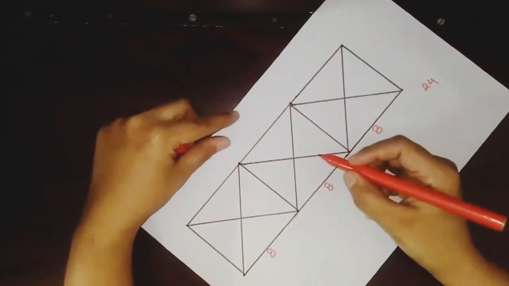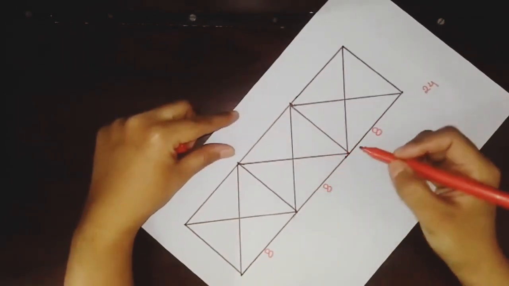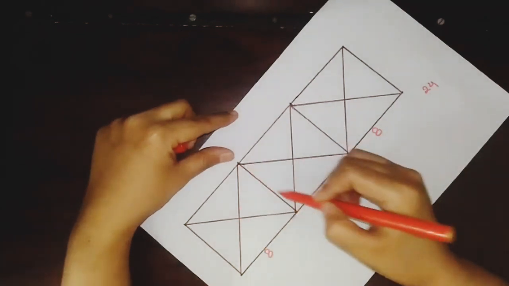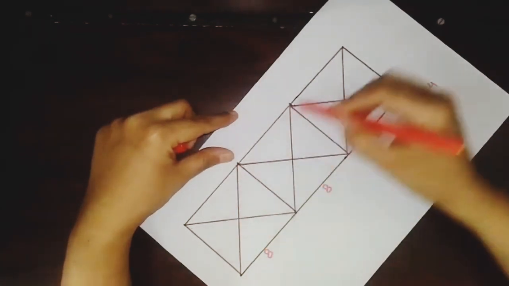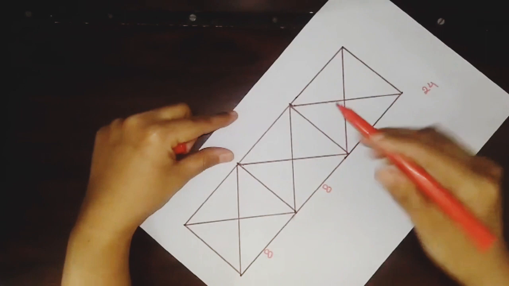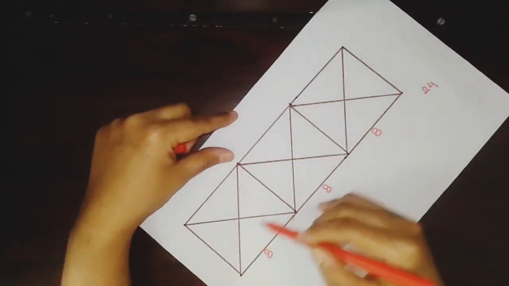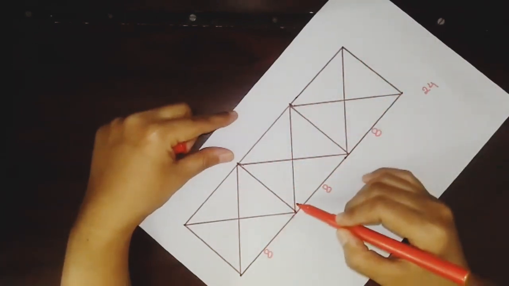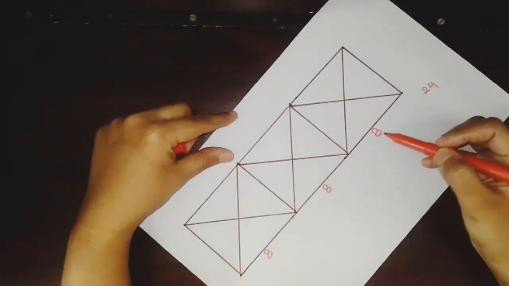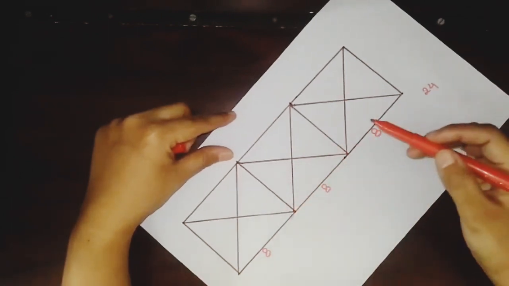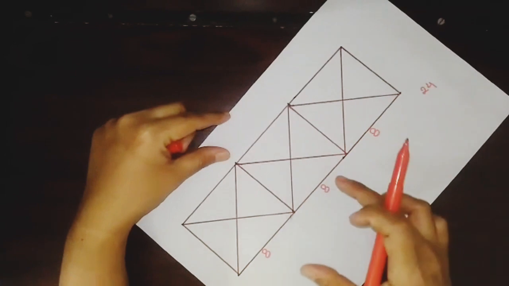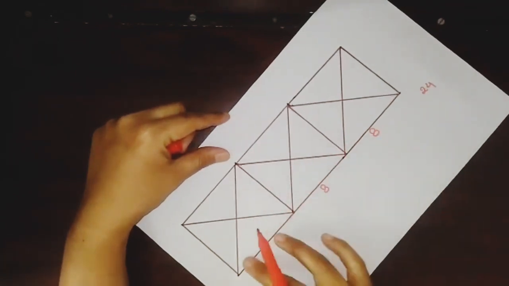Now we have to move further. Again we are going with the sequence. First we divided the figure. These 3 squares were together. We divided them separately: first, second and third. In each square we have 8 triangles. Now we will combine them. So first I am going to combine these 2 squares.